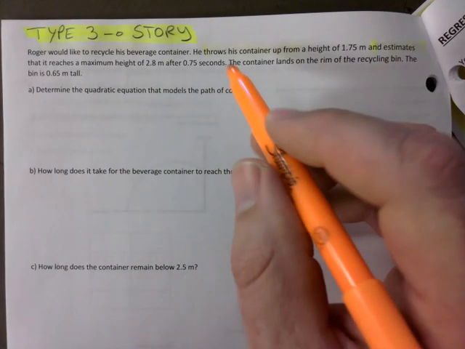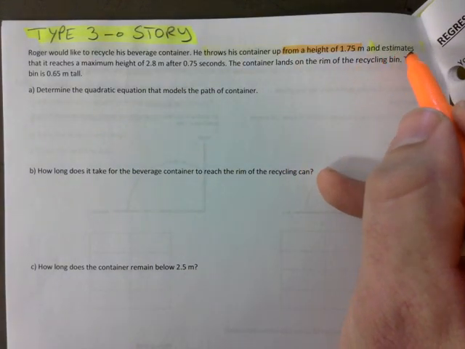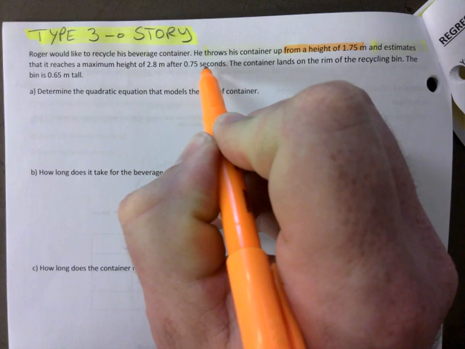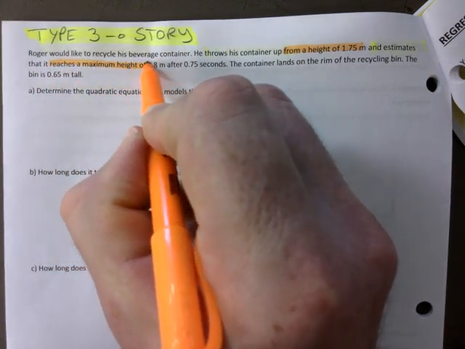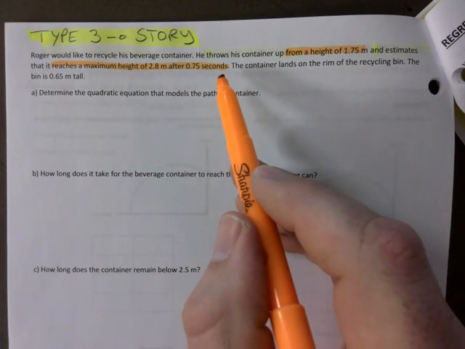All right, so let's get started here. Roger would like to recycle his beverage container. He throws his container up from a height of 1.75 meters. Estimates that it reaches a maximum height of 2.8 meters after 0.75 seconds. What would we call this point right there? Vertex, right? And you can guess that this is going to be a parabola because it's something being thrown. It has that parabola path.